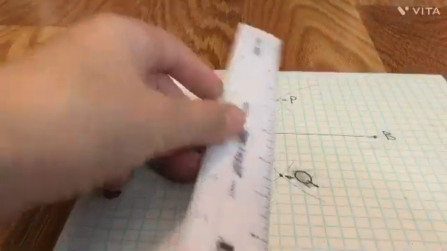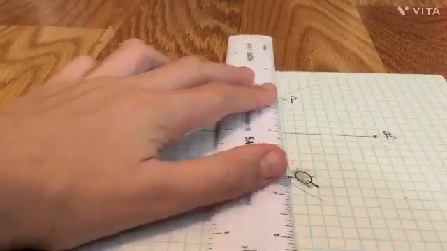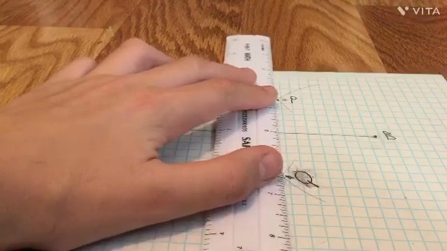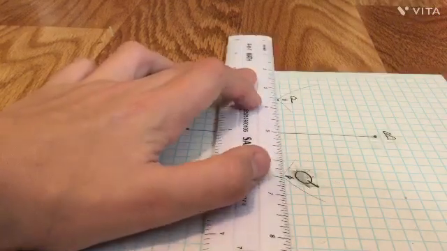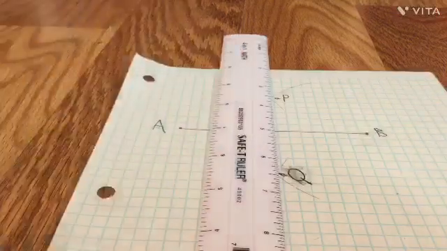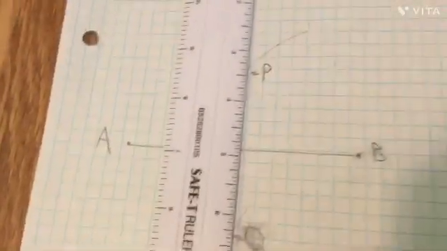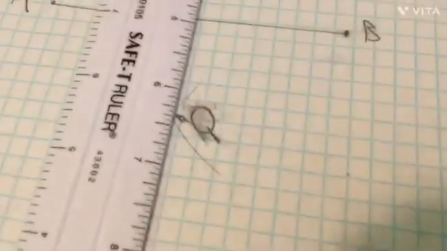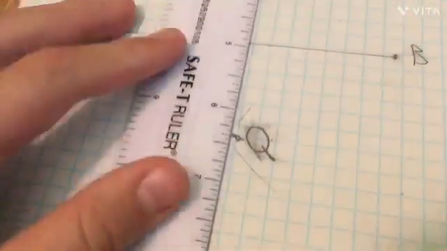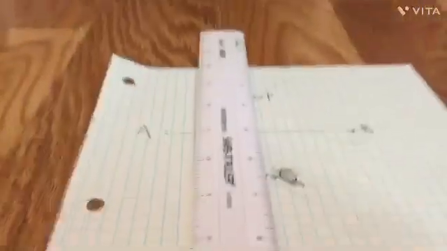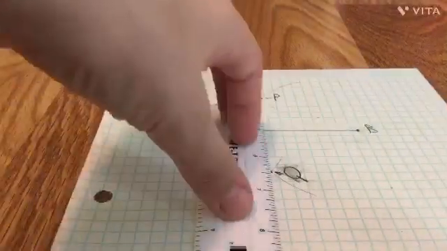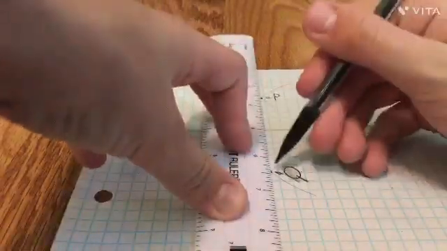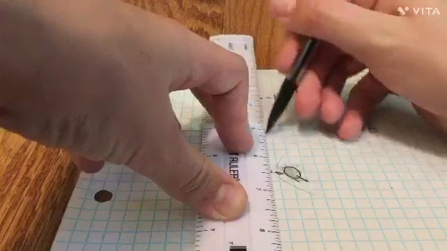You will then use your straight edge or ruler to connect the two. Make sure you line it up with the two points, that point and that point. Hold your straight edge right through here and go up.